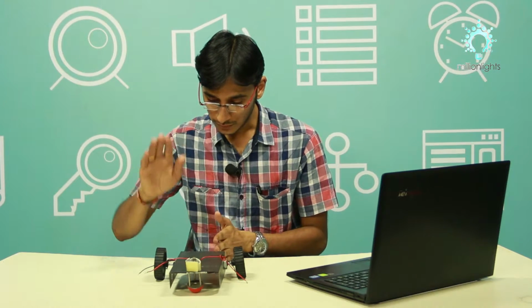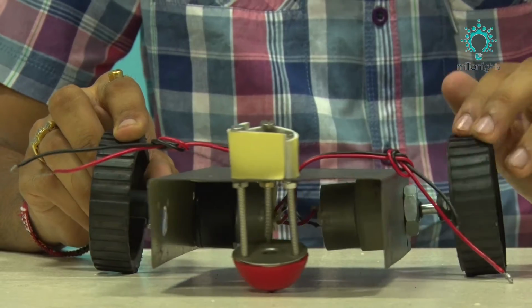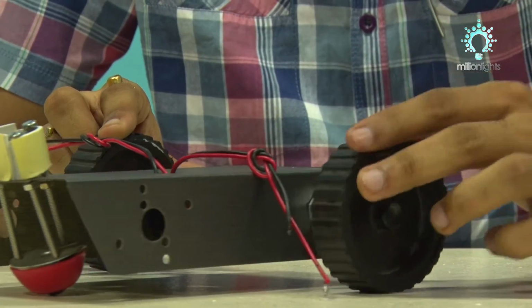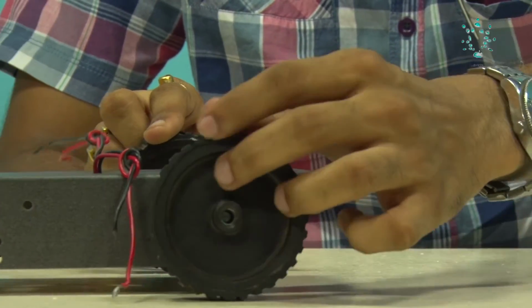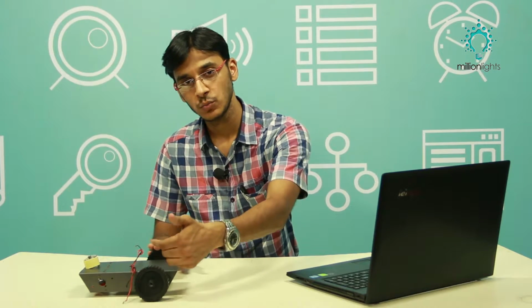For that, we keep the right hand side motor stationary, and we make this motor move forward. So if this motor is made to move forward, what happens? This is stationary and this is moving. That's it. So it is taking a right turn. But this is called a soft right turn, because one motor is stopped and the second motor is moving, and it requires a lot of space for turning. The turning radius is high.